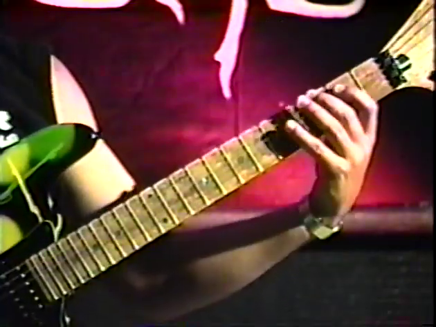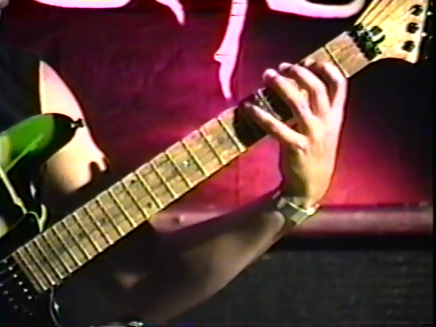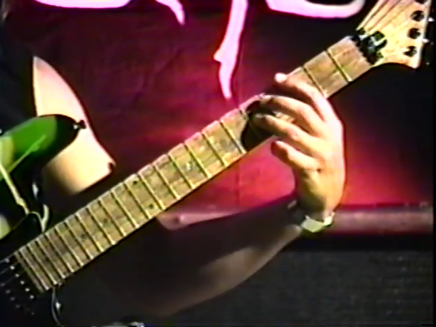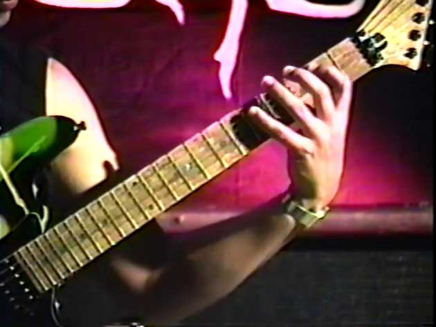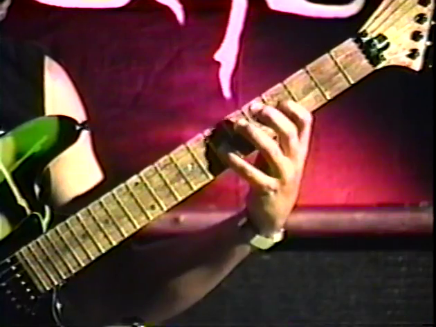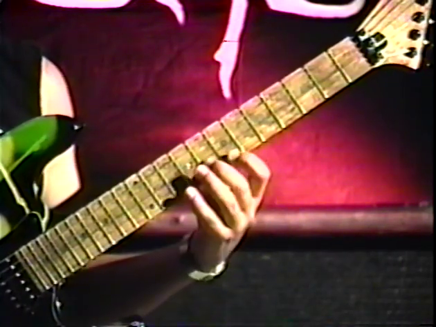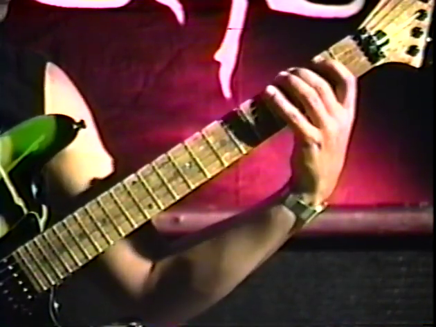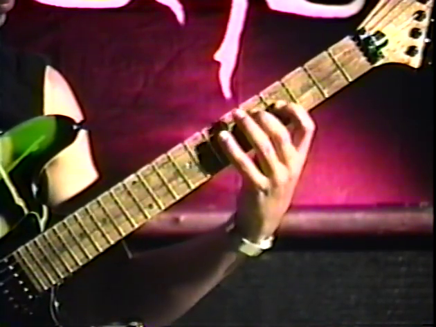So here we go, we're starting at G, here's G major, and I go an octave higher up to there. Now I'm going to go up to another G. You notice how the shape is always staying the same.